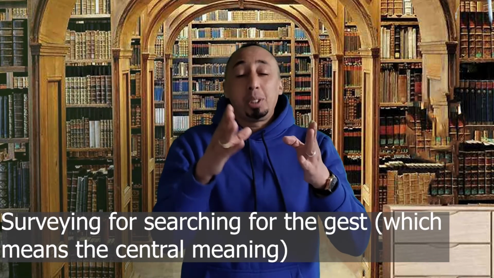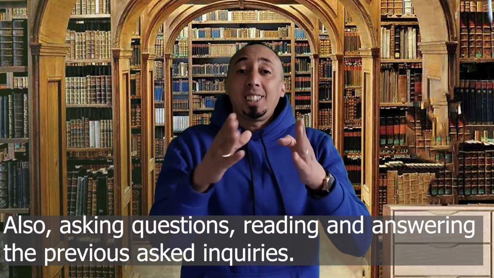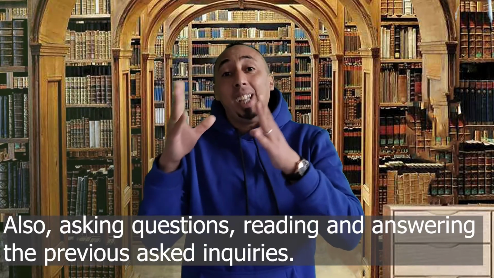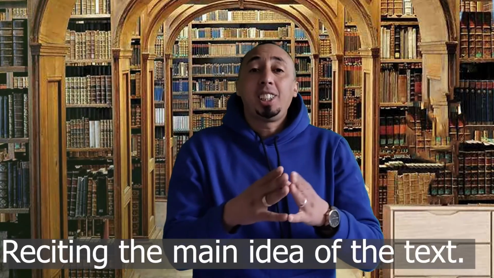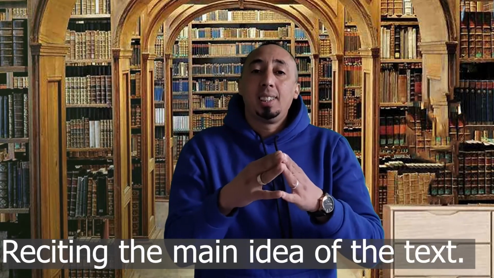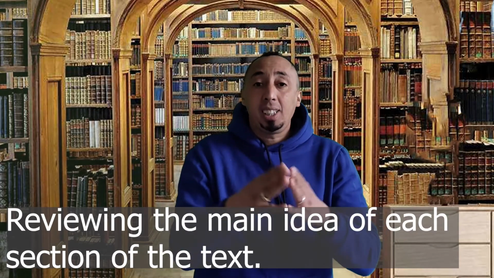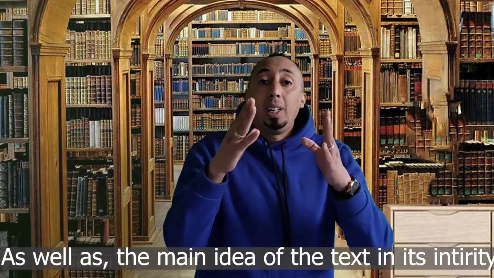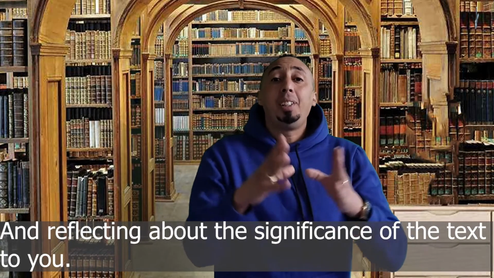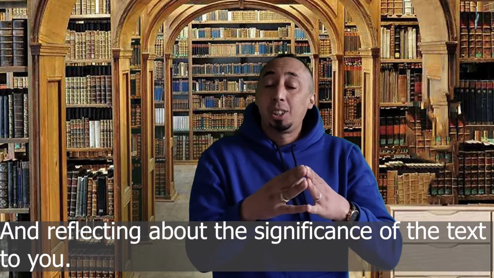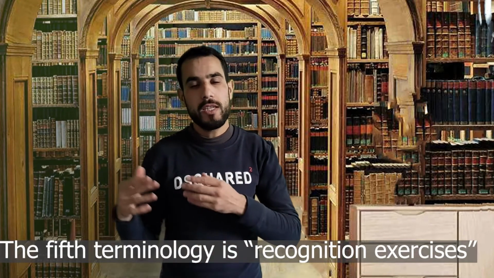Surveying in searching for the gist, which means the central meaning, and also asking questions, reading and answering the previously asked inquiries, reciting the main idea of the text, reviewing the main idea of each section of the text, as well as the main idea of the text in its entirety, and reflecting about the significance of the text to you.